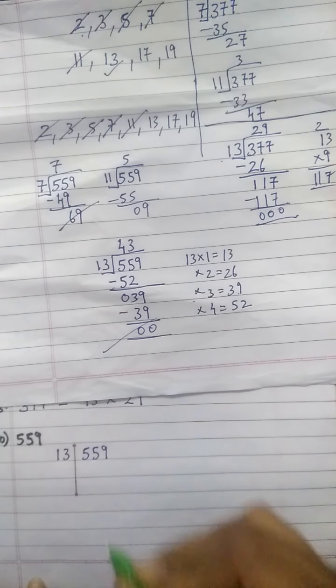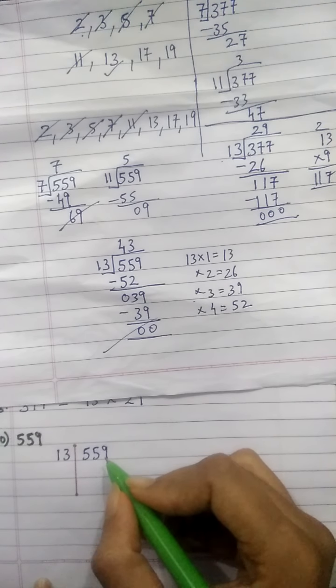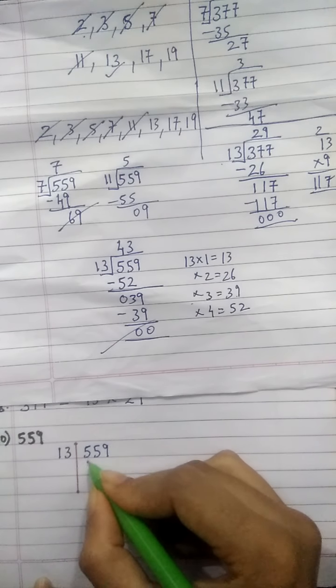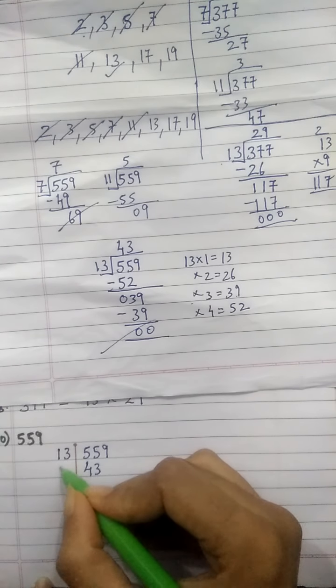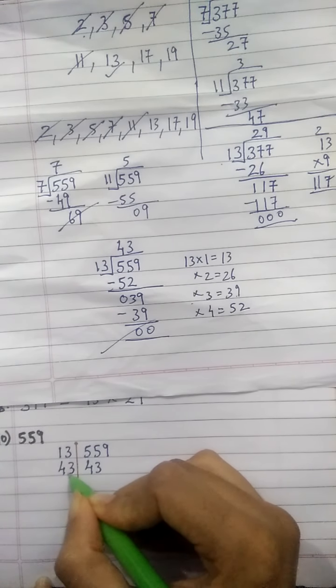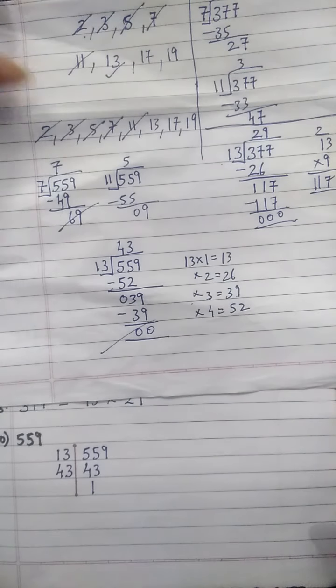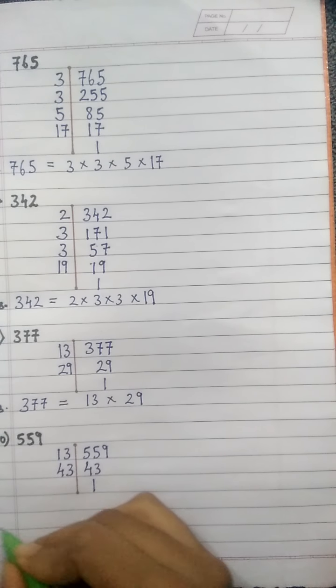So we'll write it down here. 13 is our first prime factor that divides 559 completely. Remainder is 0. So 13 times 43 is 559. Now I have to factorize 43. 43 itself is a prime number. It can't be divided further. So you should know which are prime numbers. 43 ones are 43. And in this way, we got all the factors. We write down our answer.